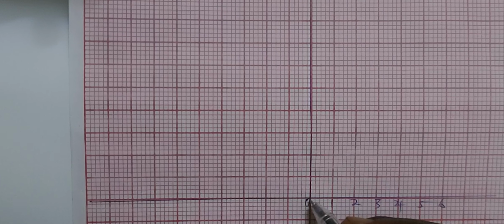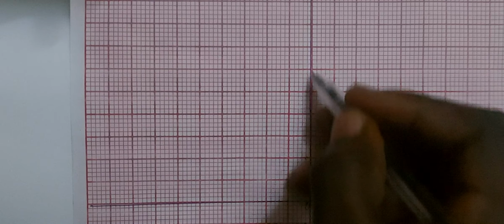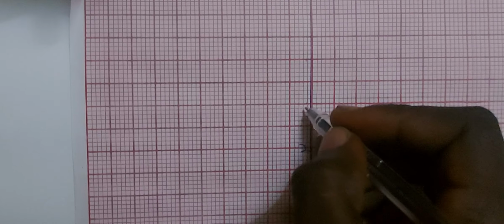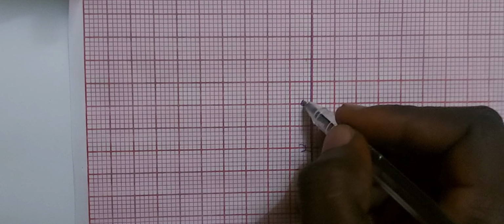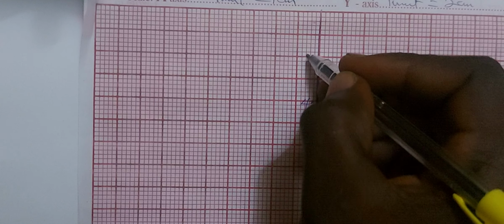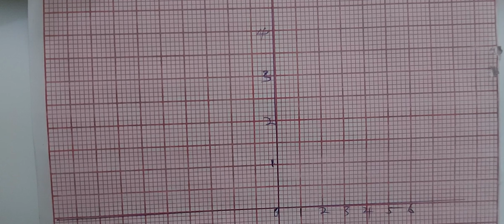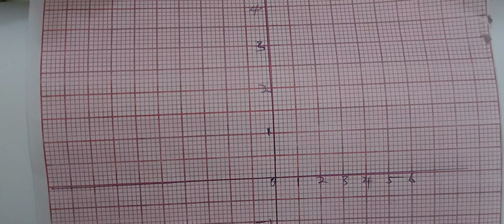On the y-axis, we say let this one represent 2 centimeters. We say 1, 2, 3, 4, 5, 6. So it goes. Then we have minus 1, minus 2, minus 3, minus 4, minus 5, and minus 6.